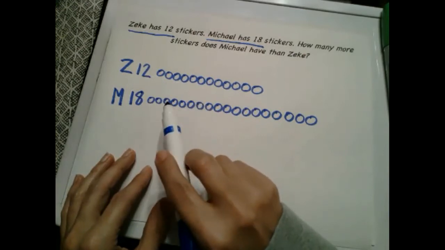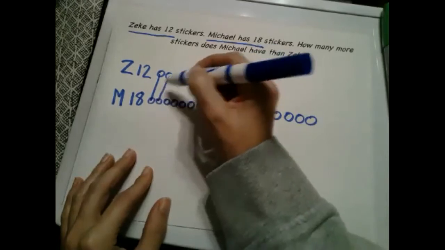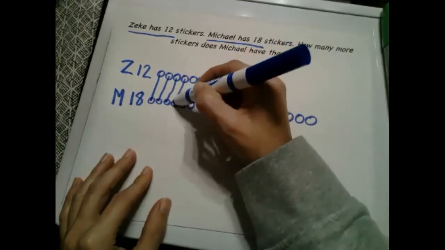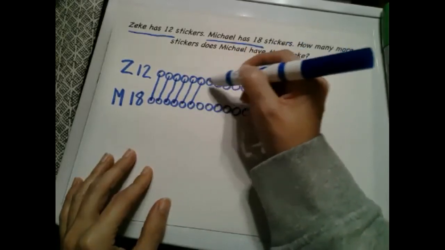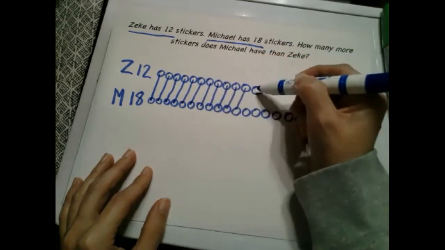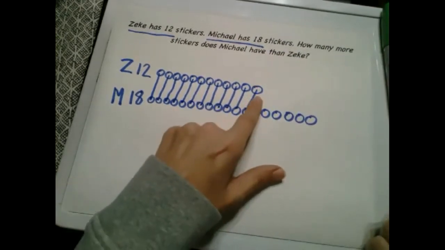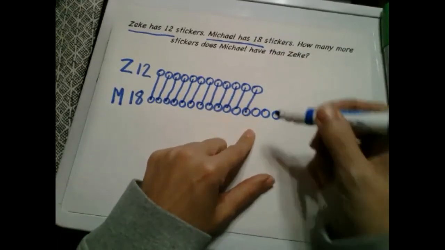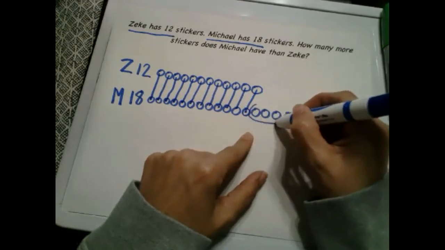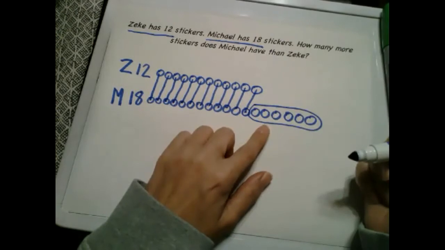I'm going to match them up. So I'm going to draw a line to match up what they have that is the same. But wait, there's no more for me to match up. So this is how many more Michael has than Zeke.